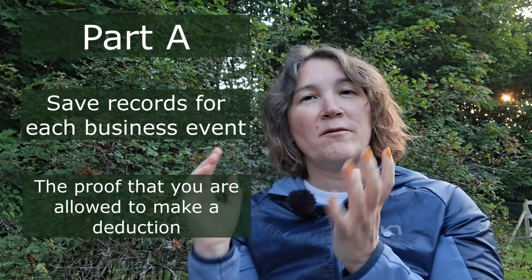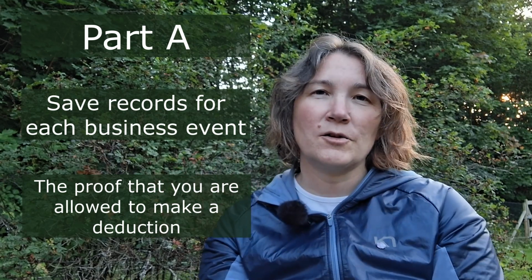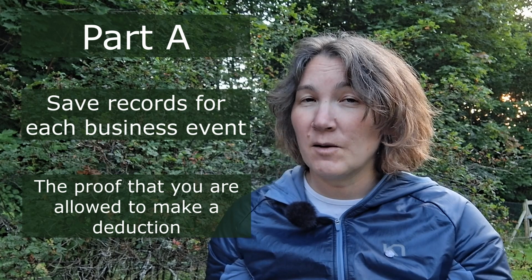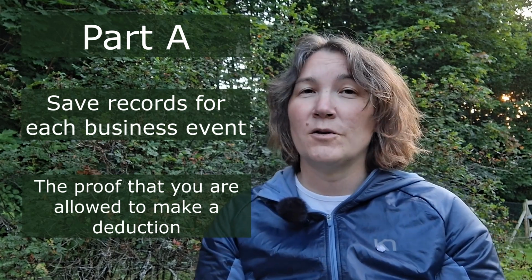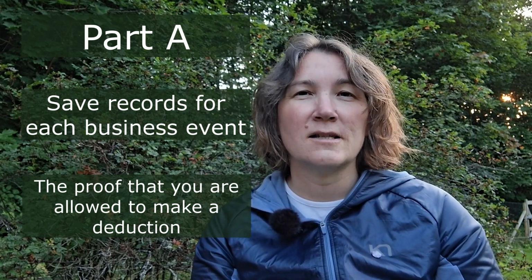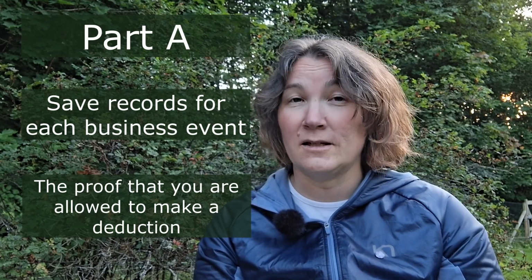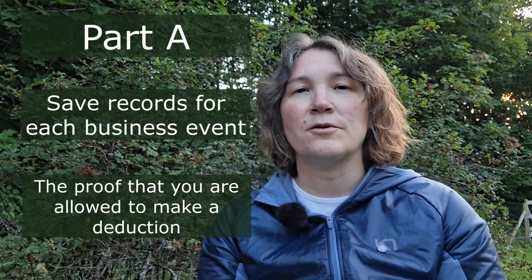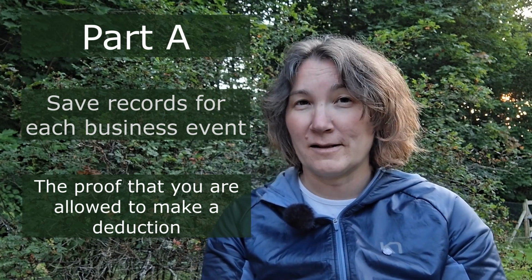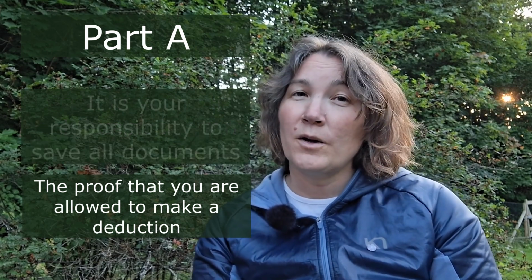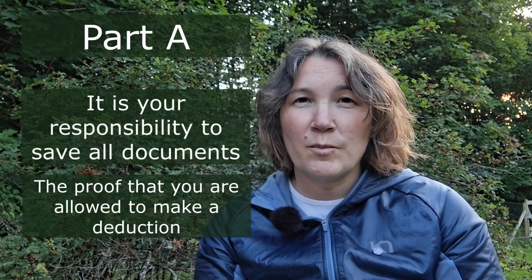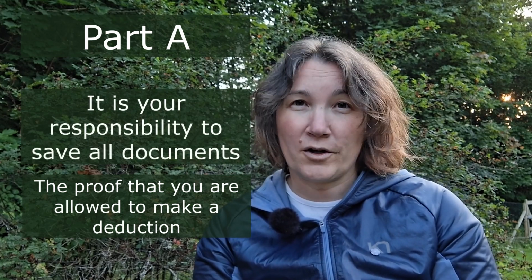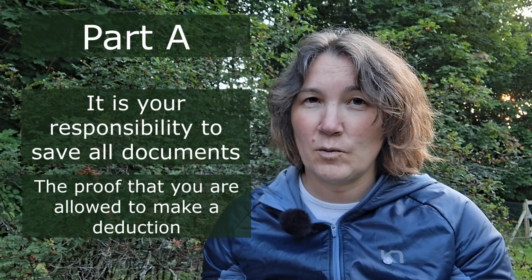And if you don't have the receipt, you will not be able to get the Swedish VAT back from the tax agency, because the invoice or the receipt is the proof that you have paid this VAT. So it's really important that you collect all these documents. Even if you purchase a bookkeeping service, you still need to do this work. You can't let anyone else do it.